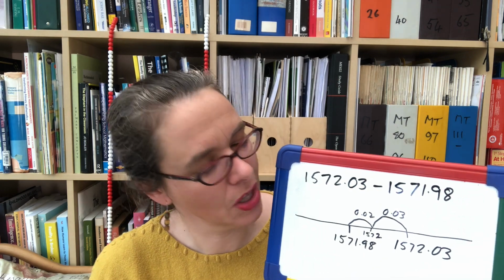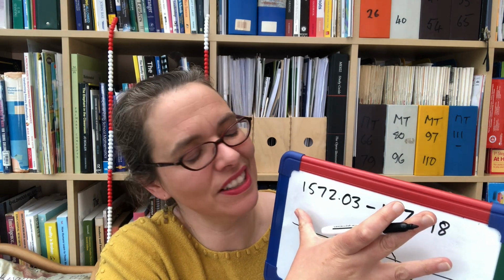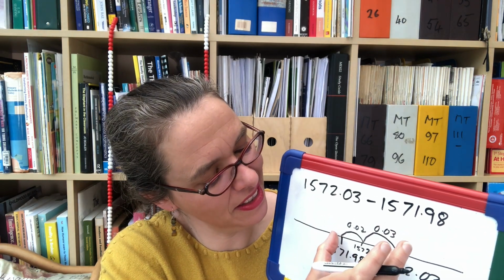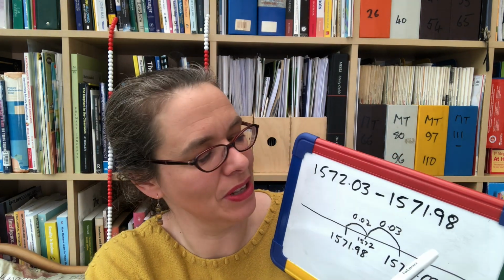The final method I'm going to show you is shifting the difference. When you're using differencing, you don't have to use your original numbers. If you add or subtract the same amount to both of them, these numbers stay the same distance apart, so your answer stays correct. So what I'm suggesting you can do here is add 0.02 to both numbers.